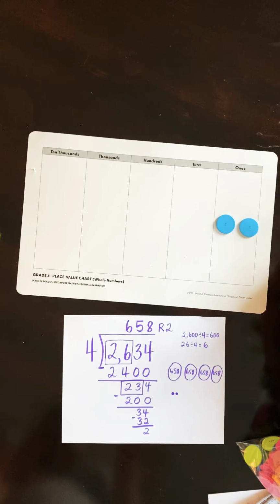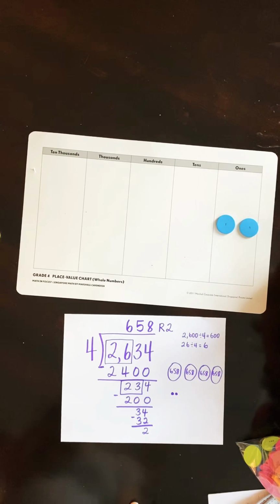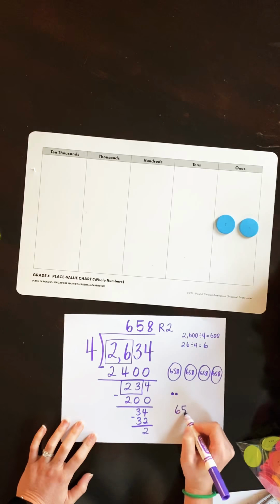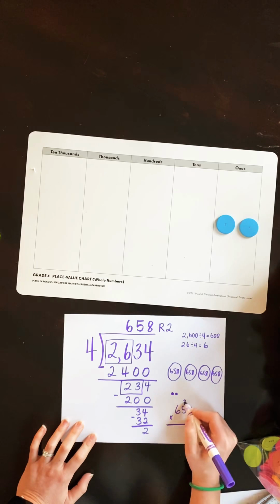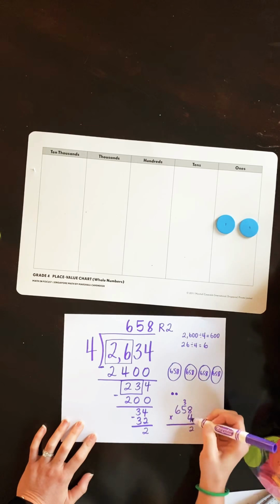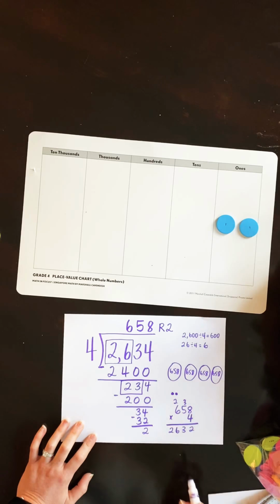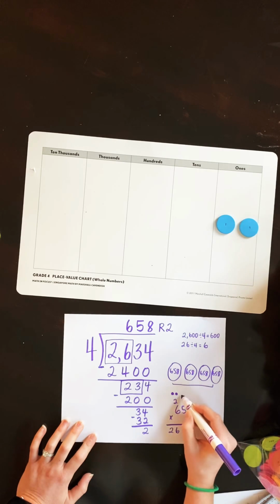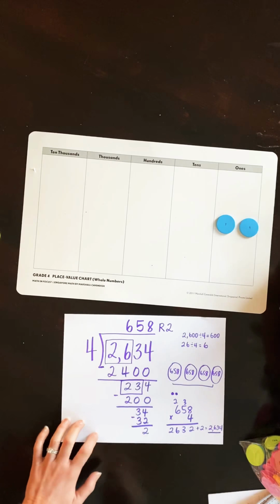And if you're like me, you know that I'm not always confident with long division, so you can always check yourself with multiplication. I can take 658 times 4, and I know that that is, I'm doing this really fast because I know that I've talked too long. 2,632 would be right here. And then I have to add those 2 extra Skittles that were my remainder. And I got the same number, so I know I did it right.